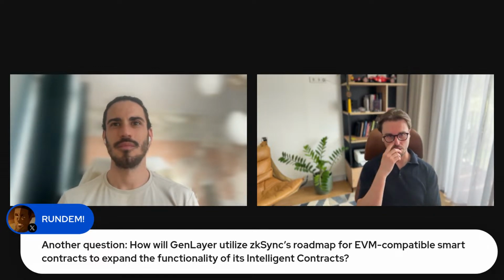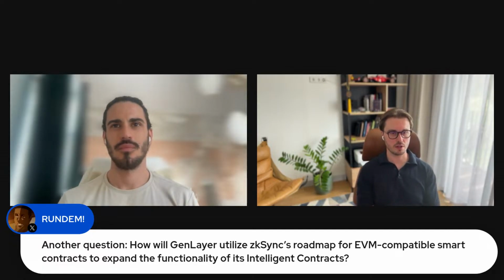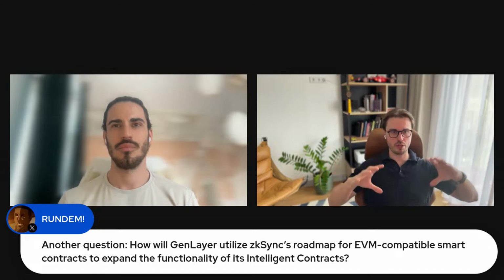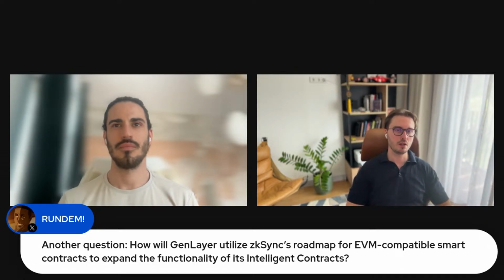I want to speak more to the question that you have up here. So what is the EVM compatible kind of integration? Because it goes into the interoperability with other chains, but even within this two-layer ecosystem. So we have what we call ghost contracts. I'm a big fan of this name.